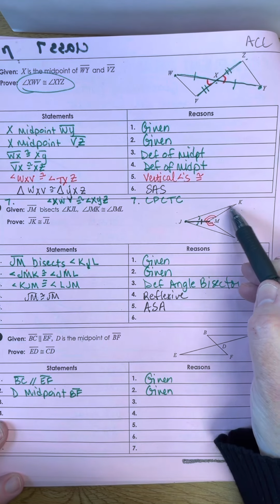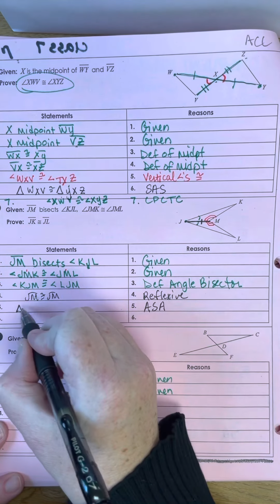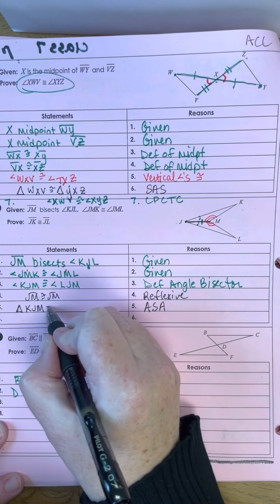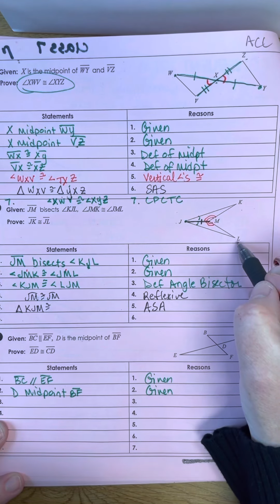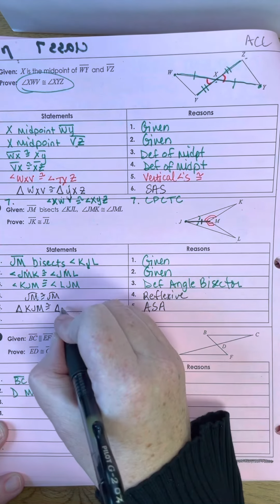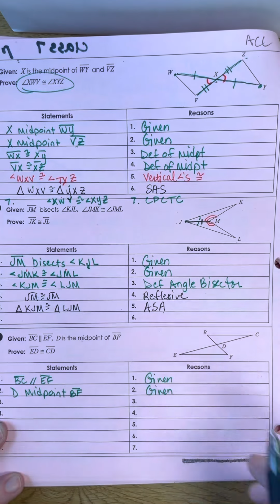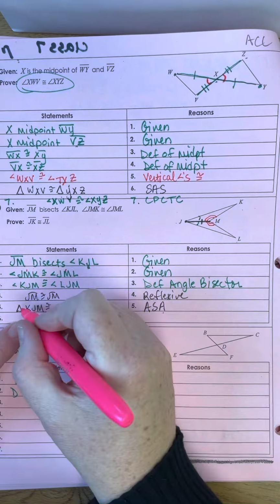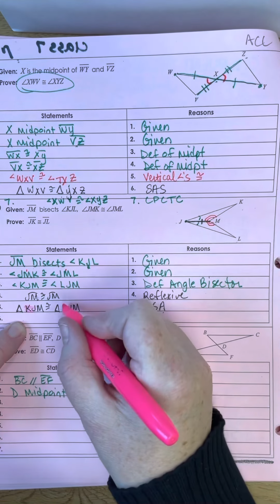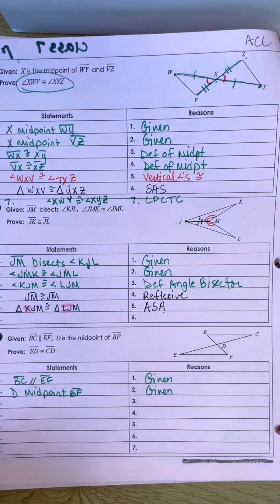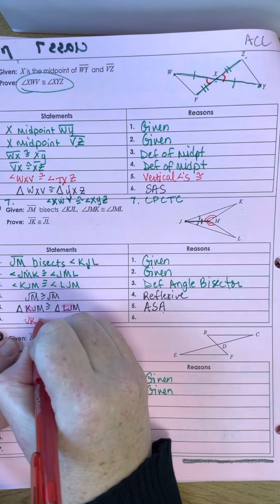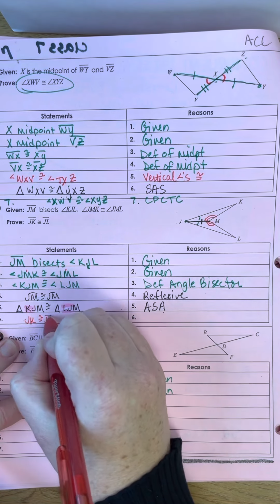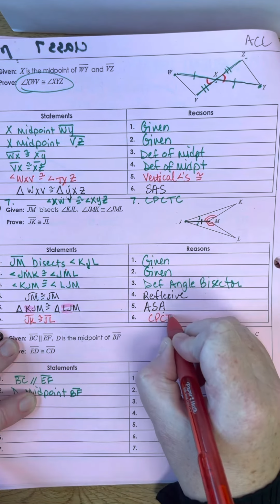If I said triangle KJM, triangle symbol, KJM congruent to triangle LJM by ASA. And now, does JK match up with JL? It does. So JK is congruent to JL by CPCTC.